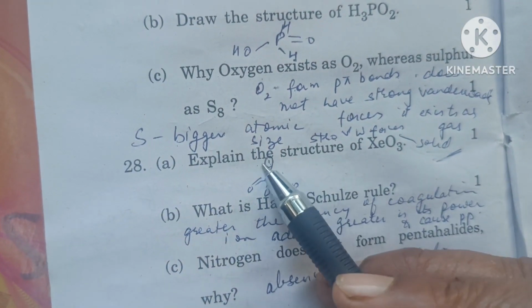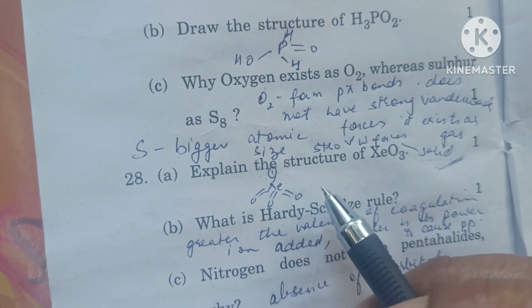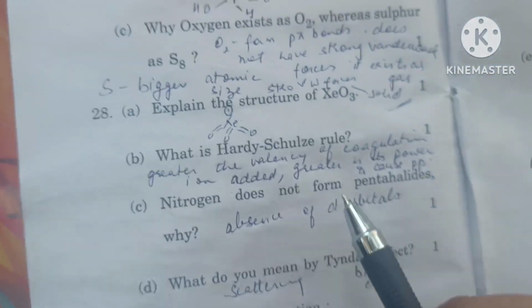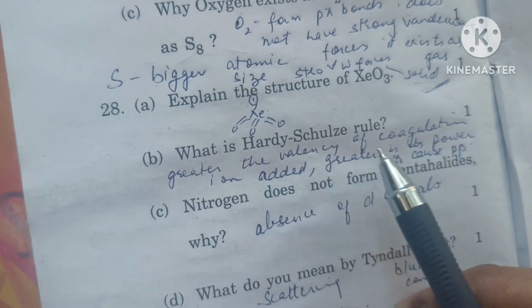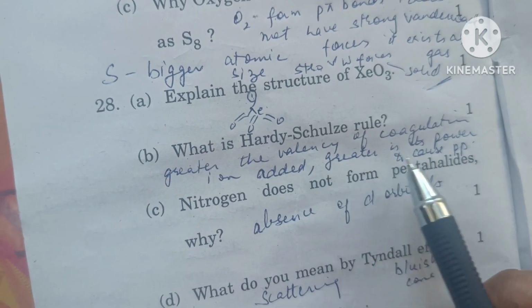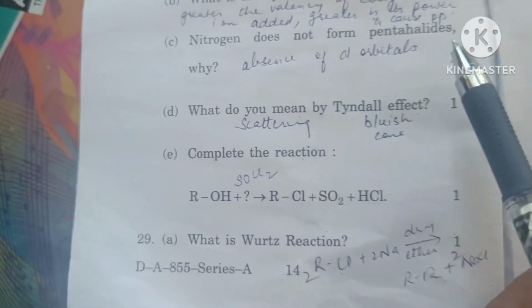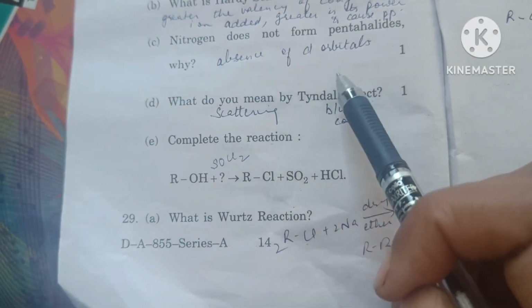It is pyramidal. ये 4 sp3 hybridization में एक lone pair of electron है, pyramidal 3 double bond oxygens है. What is Hardy-Schulze rule? Greater the valency of coagulating ion, greater is the power to cause coagulation. Nitrogen does not form pentahalides because of absence of d orbital.